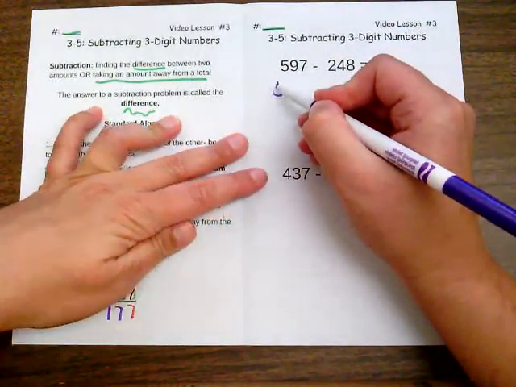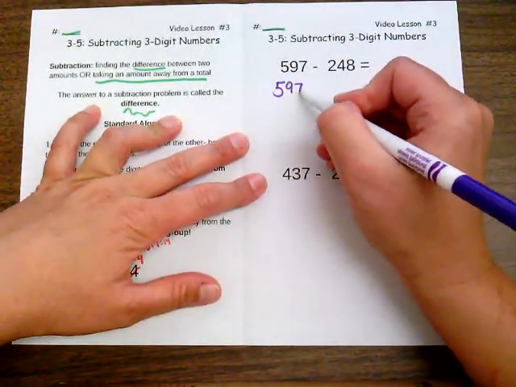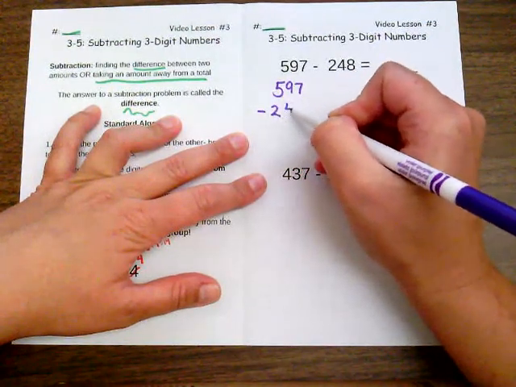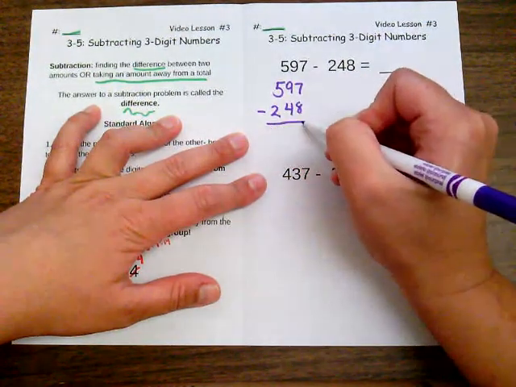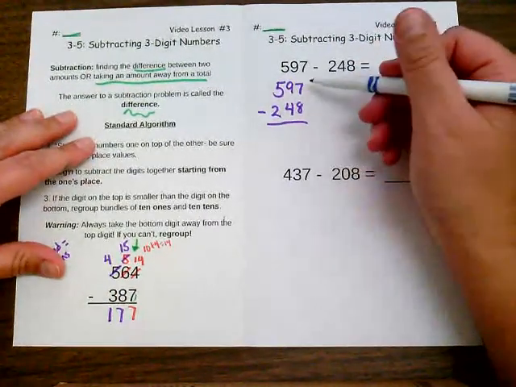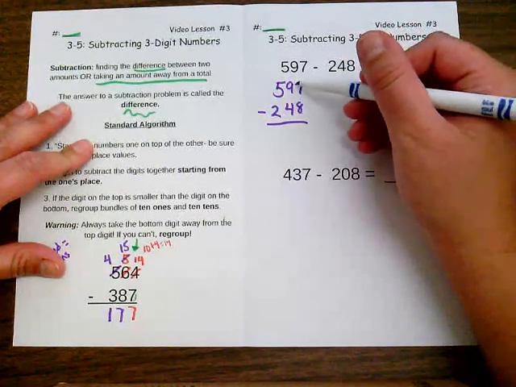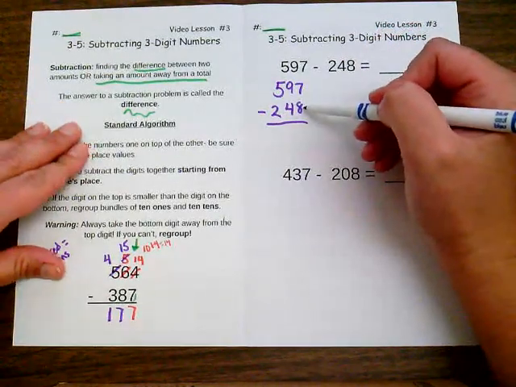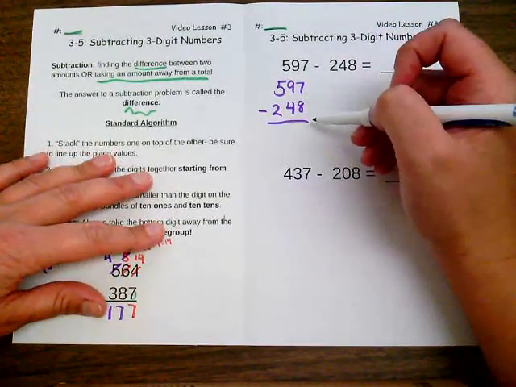So I'm going to take 597 minus 248 and stack them up. And now we're going to go through and solve it. My first step is I start in the ones place. 7 minus 8. If I've got 7, can I take away 8? And the answer to that is no, I don't have enough.